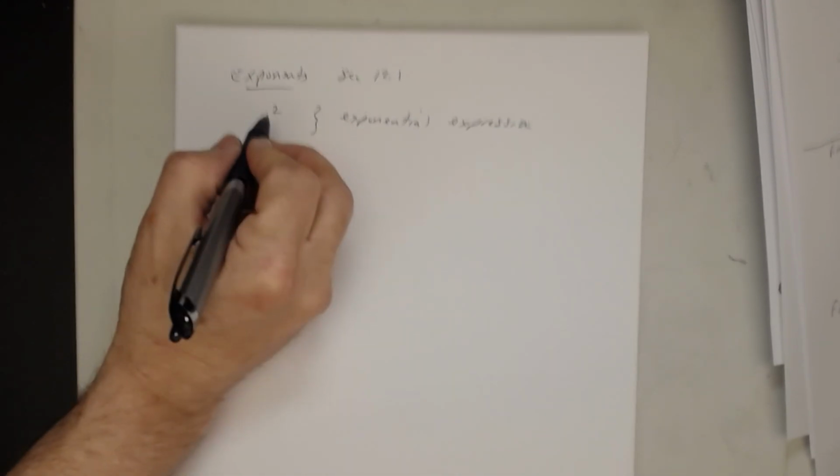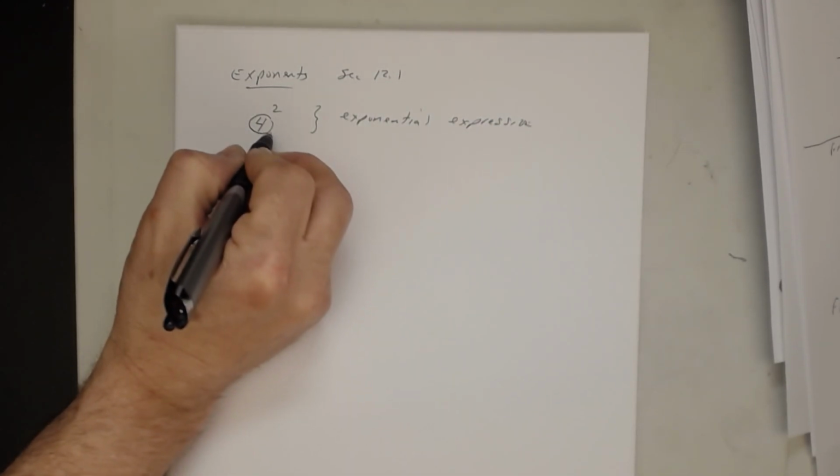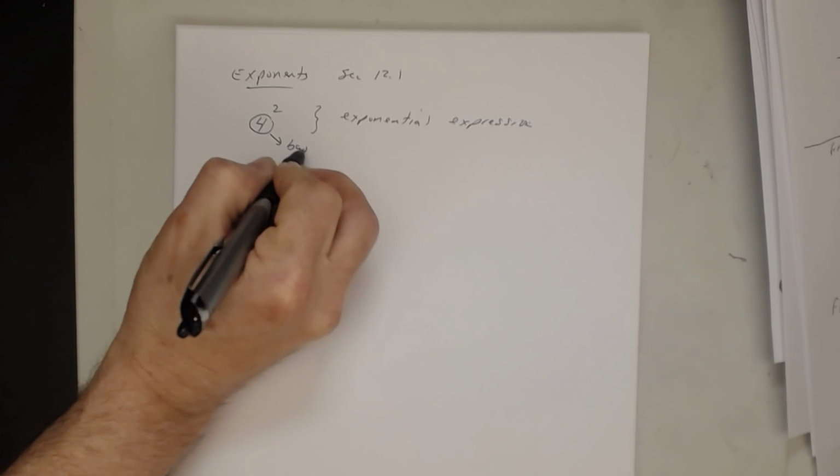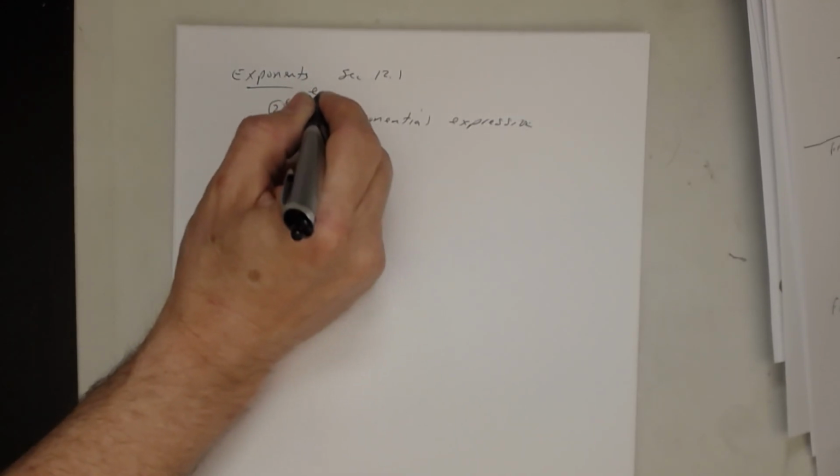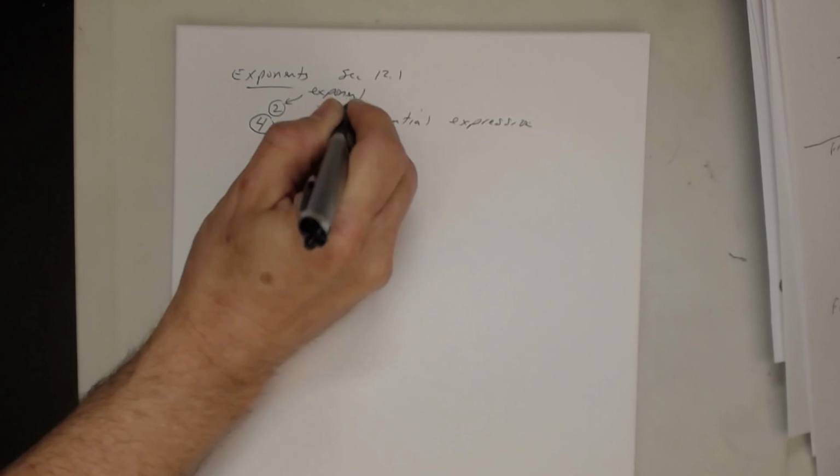The 4 is called the base. So in my math lab, they're going to ask you definitions like what's the base, what's the exponent. The 2 is called the exponent. So the 4 is called the base, and the 2 is called the exponent.